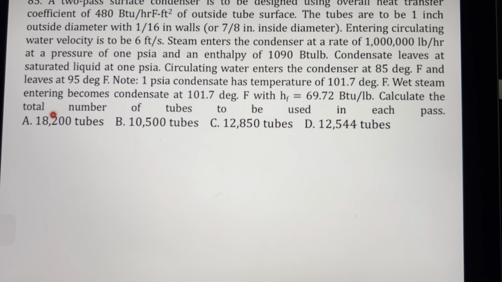Next problem, we are required to determine the total number of tubes to be used in each pass. So inside the tubes, the water flows to absorb the heat from the condenser. So meaning we are required to relate the quantity of water to the number of tubes to be used.